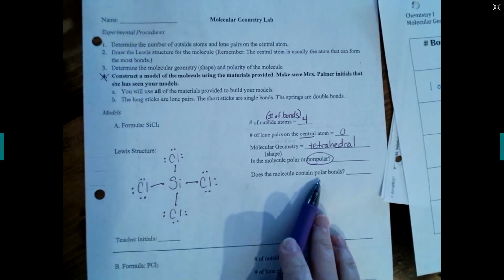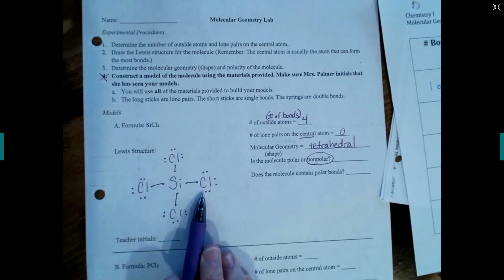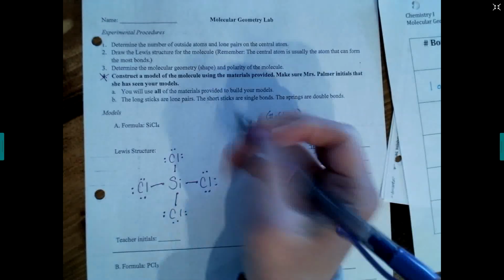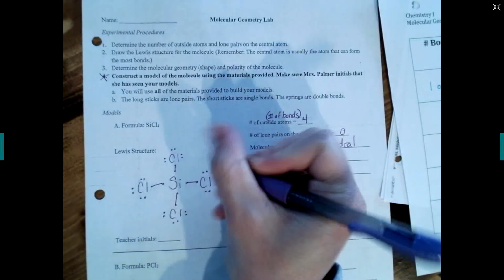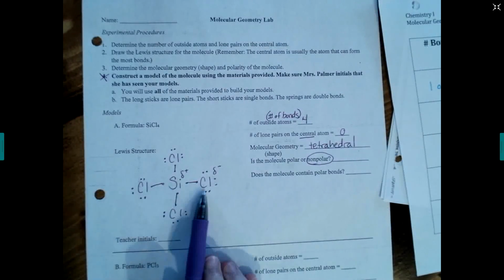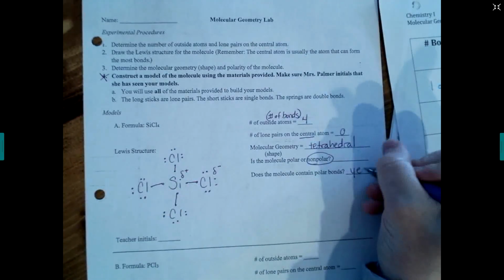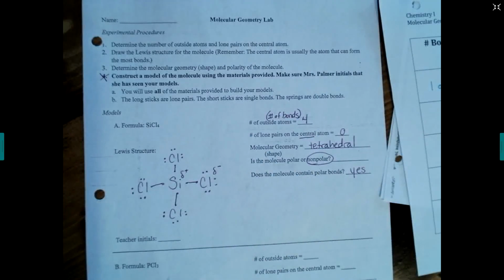Well, remember, polar just means that one side of the bond is slightly positive and one side of the bond is slightly negative. And the fact that these are 2 different nonmetals, they're going to have different electronegativities. The chlorine is going to be slightly negative, the silicon is going to be slightly positive. So since we have 2 different charges, yes, it does contain polar bonds.